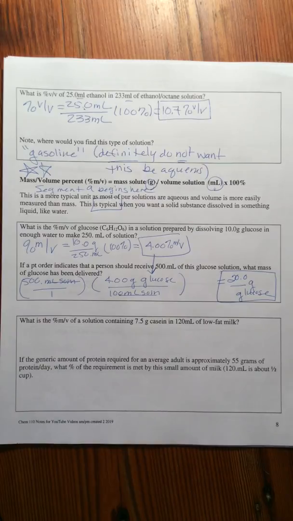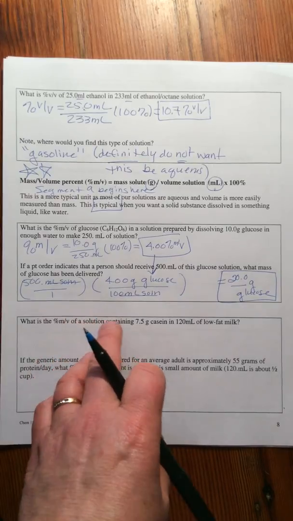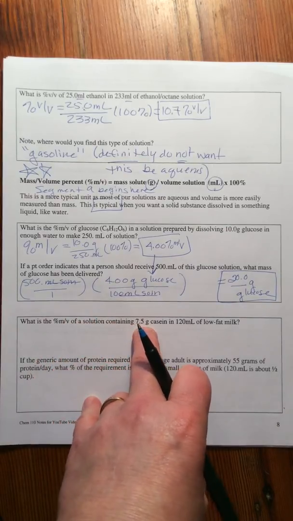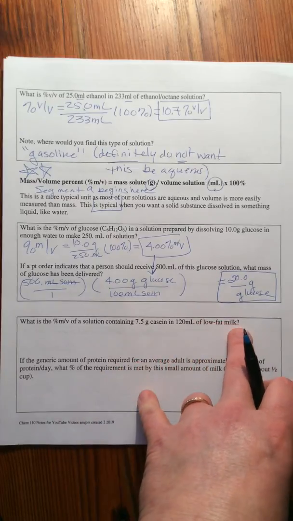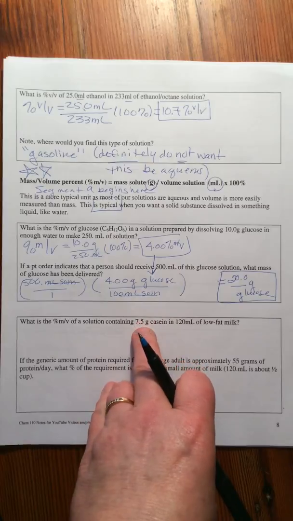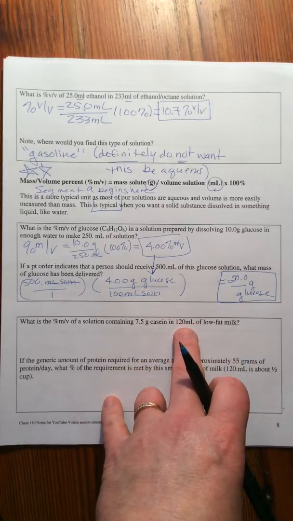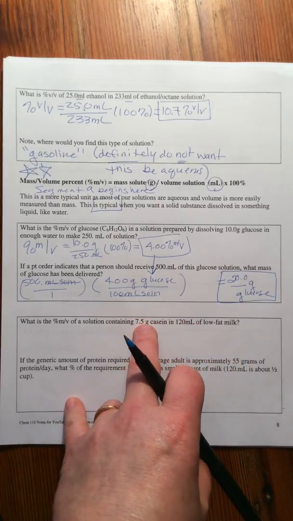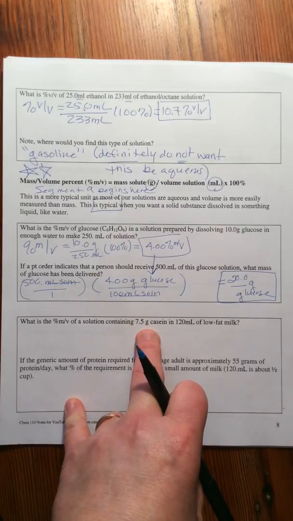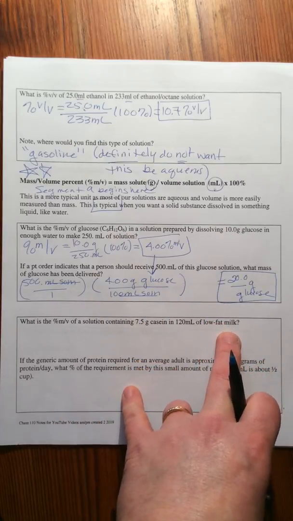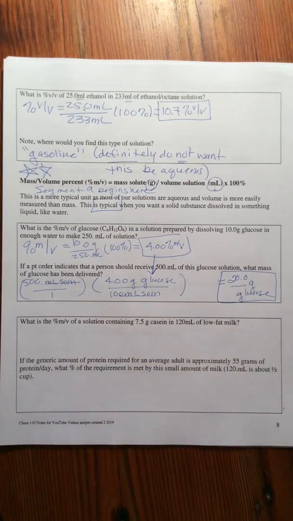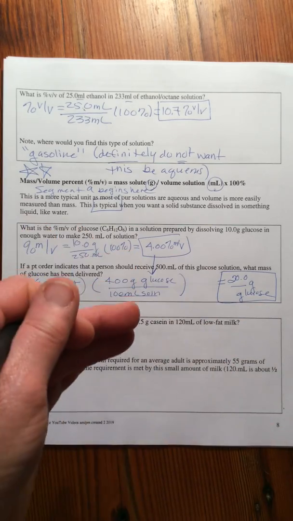Okay? The next question is, what is the percent mass by volume of a solution containing 7.5 grams of casein in 120 milliliters of low-fat milk? This is in grams, this is in milliliters. The casein, we have less of that, so that is your solute. The milk is your solution. So remember, milk is not the same as water.